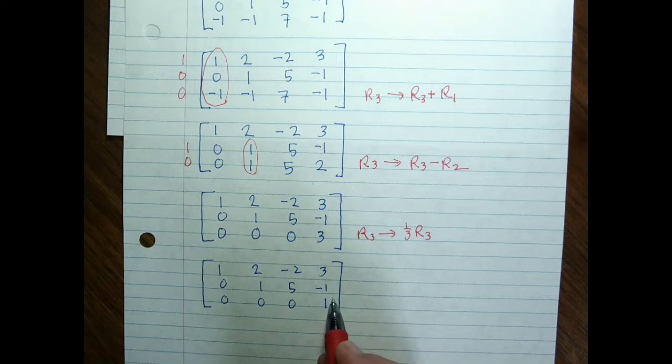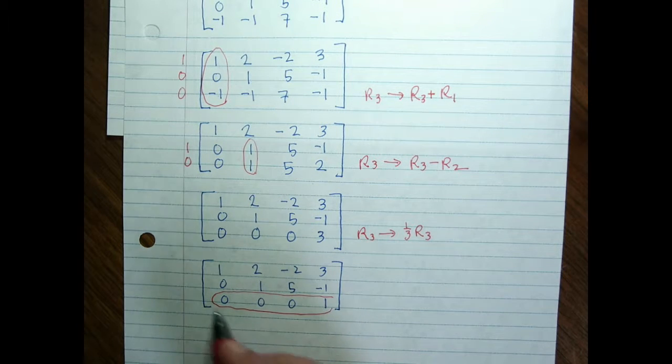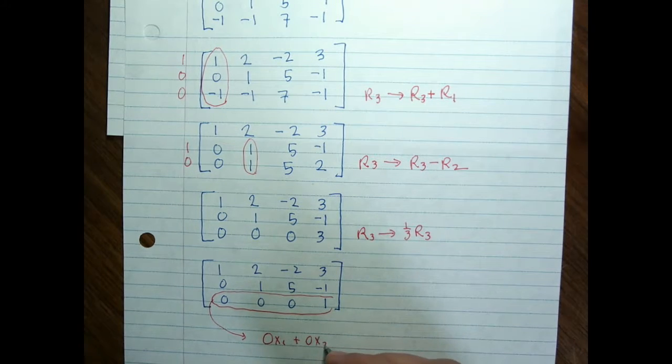So I just want to make an observation here that because I have all zeros except for that final column position, this stands for saying 0 times x1 plus 0 times x2 plus 0 times x3 equals 1.